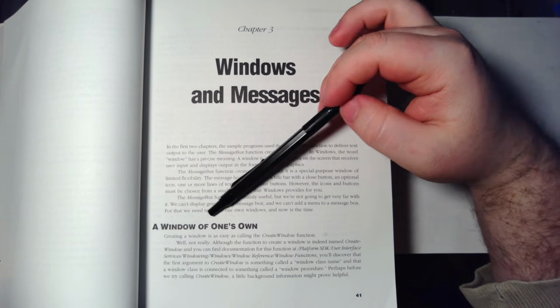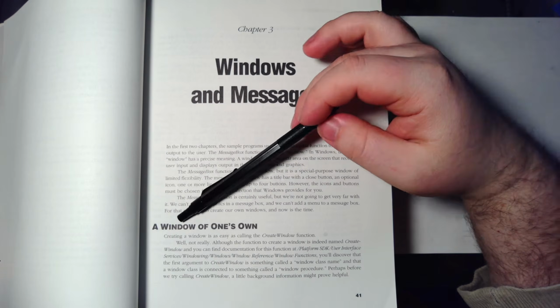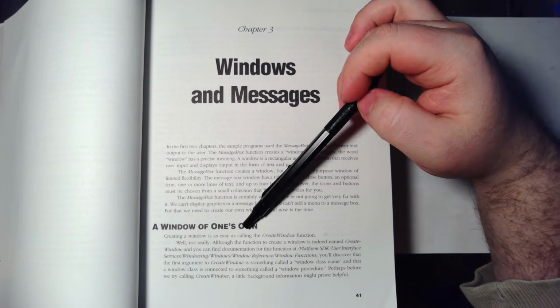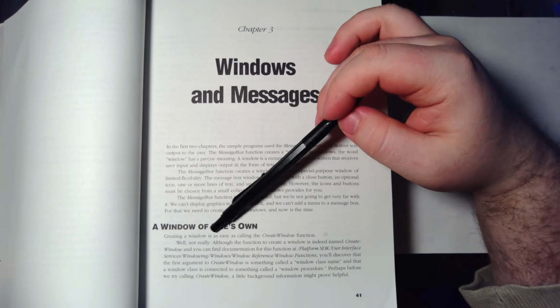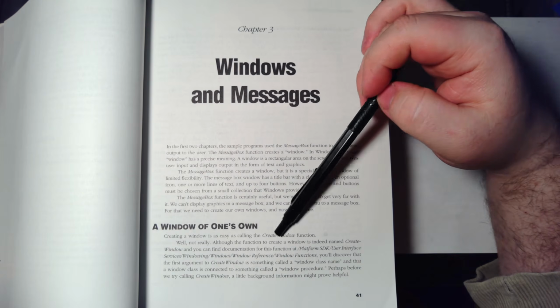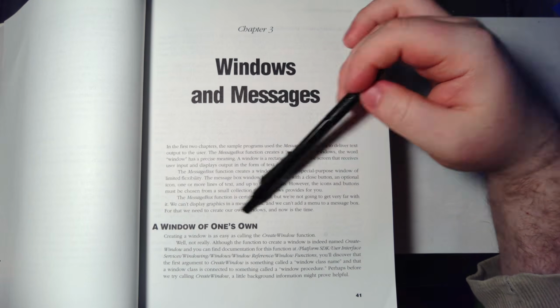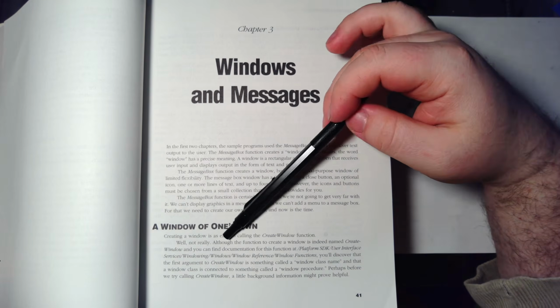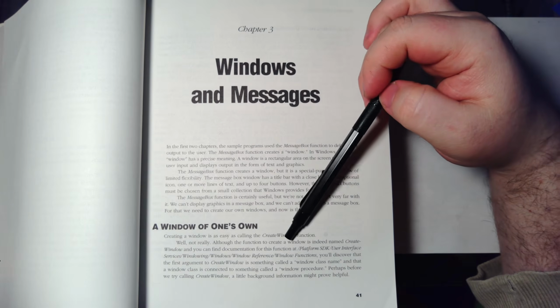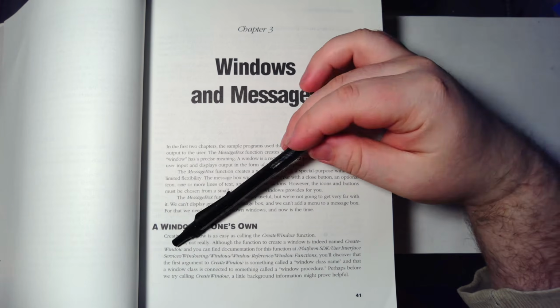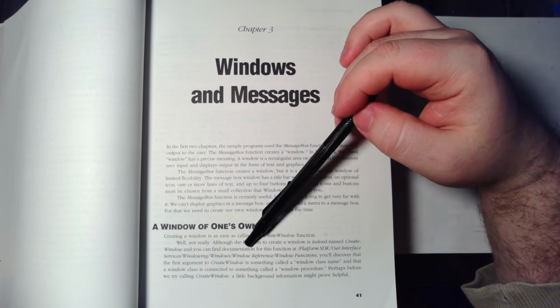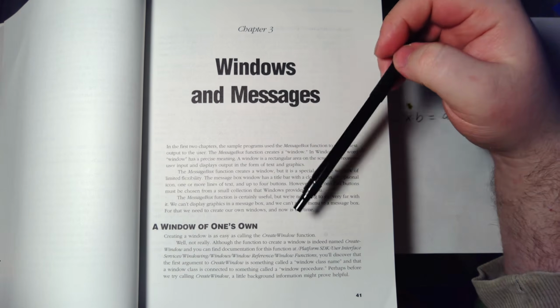A window of one's own. Creating a window is as easy as calling the create window function. Well, not really. Although the function to create a window is indeed named create window, and you can find the documentation for this function at Platform SDK, User Interface Services, Windowing, Windows Reference, Windows Functions.